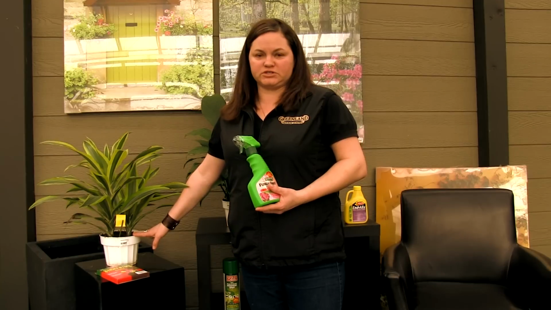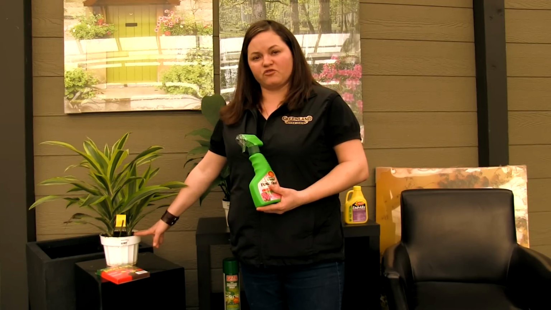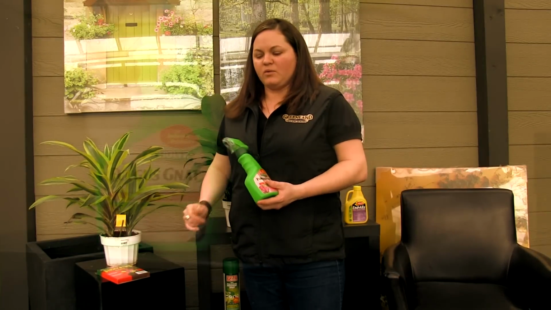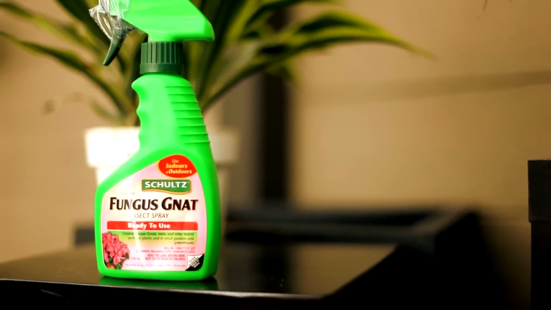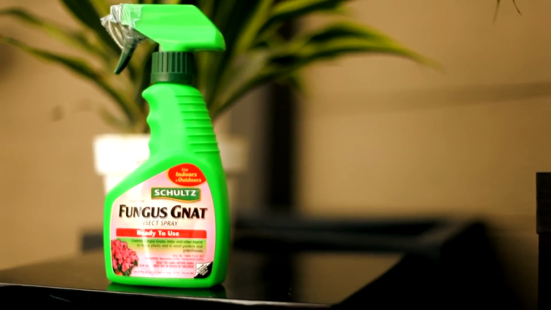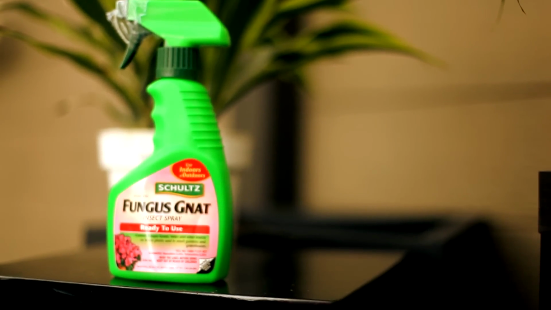You also may wish to treat the larvae that are trying to emerge from the soil. What we carry is a product called Schultz Fungus Gnat spray. This product is sprayed all over the foliage of the plant as well as on the soil surface.